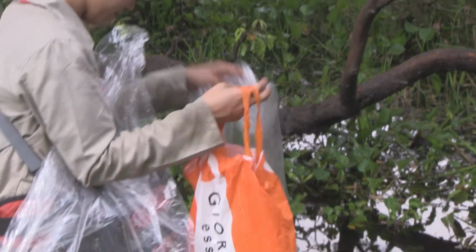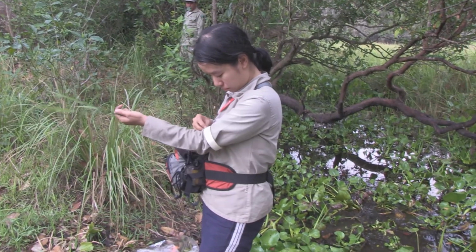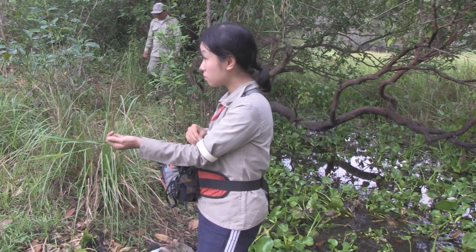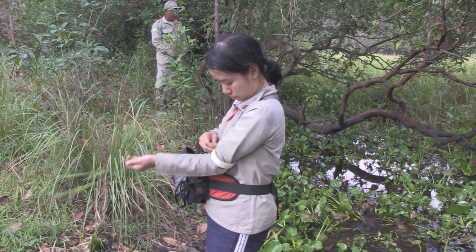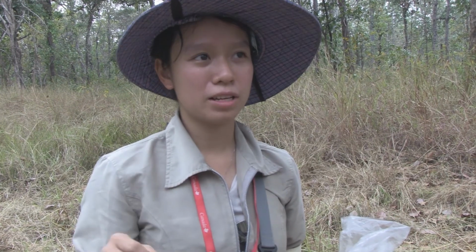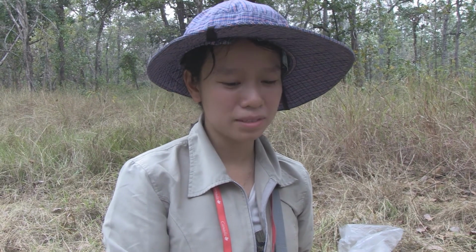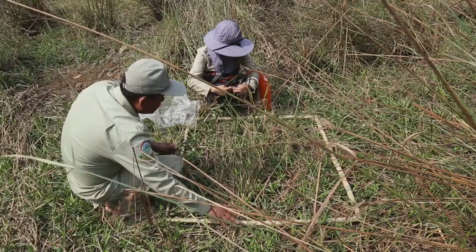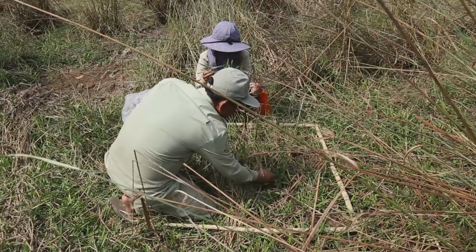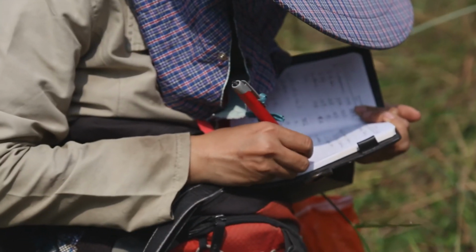For each species, I will take a sample. I put it in the bag and bring it back to the station, and I press the specimen. After that, I need to check for further identification. I need to look in some floras and books to make sure of the identification of the plant, because sometimes it's not easy to identify in the field, as there is no flower or fruit sometimes. So you need a further check. Especially grasses, they are very similar. Only some small characters can differ between species.